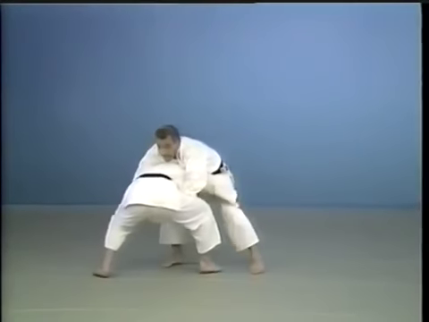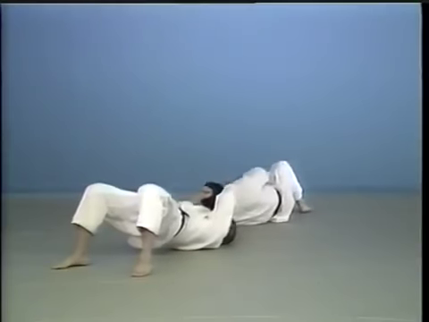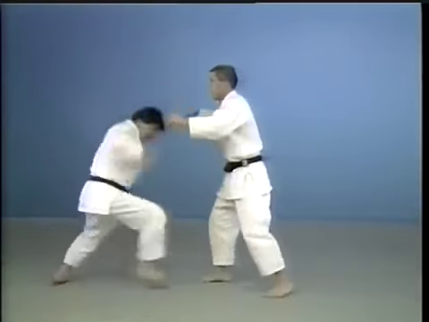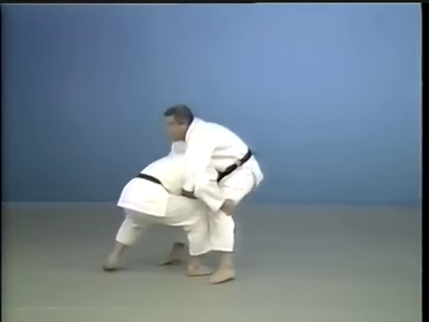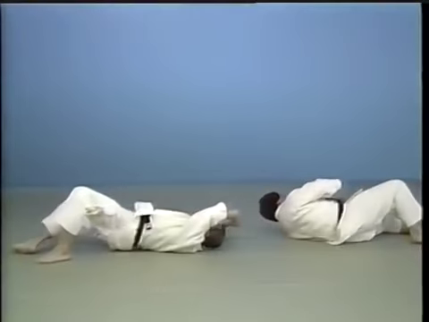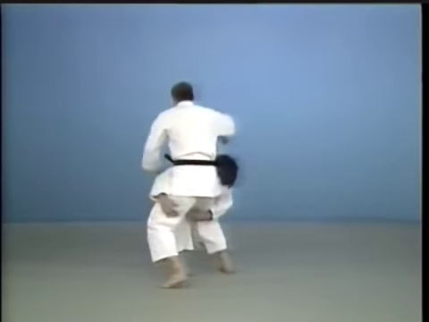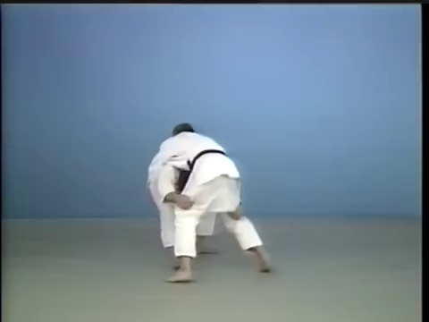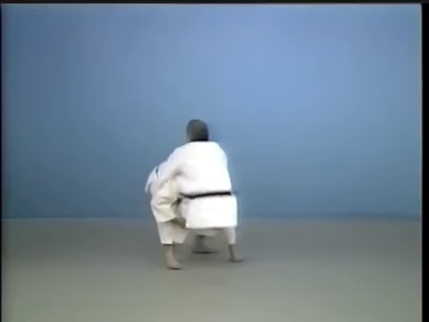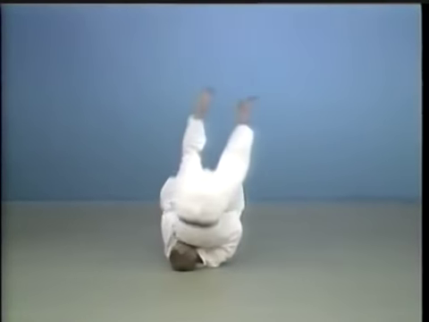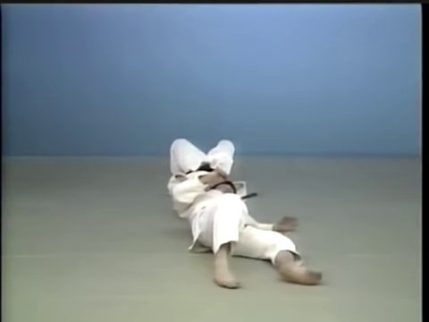This Tawara gaeshi follows upon the opponent's morotegari. When your opponent jumps in close to execute morotegari, you pull your feet back, drop your hip low to defend yourself, then counter.